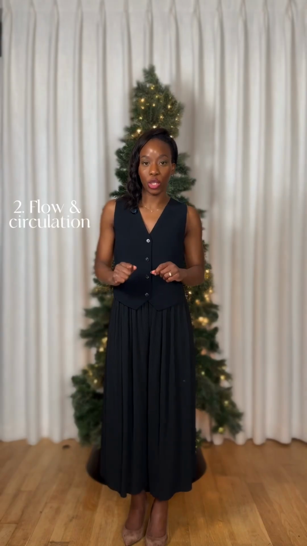So that is all hierarchy of spaces. It's just design language to say, what are the spaces in your home that are most important to you? And this is a hint as to where you want to place your Christmas tree, because this is where you're going to get the most bang for your buck. 2 is flow and circulation.